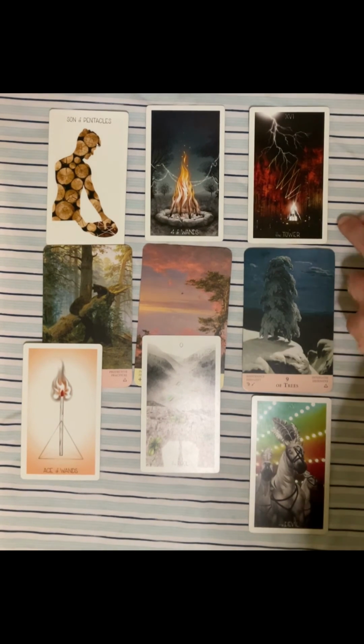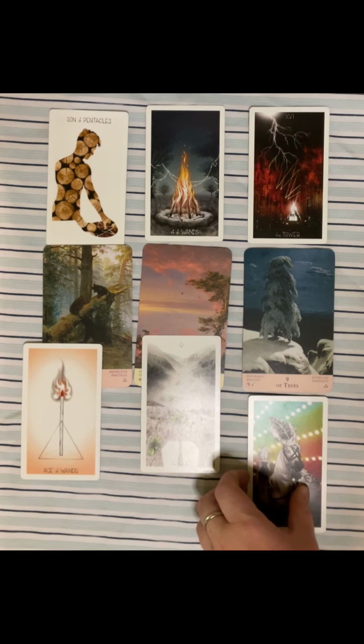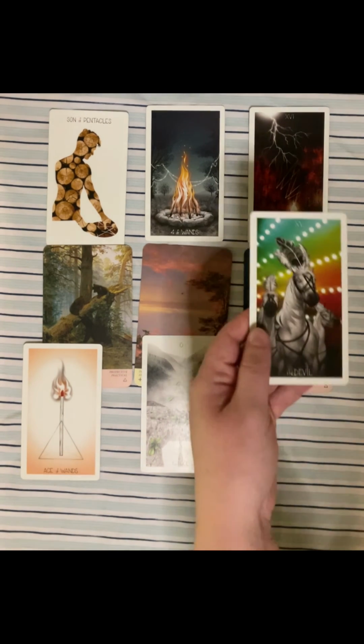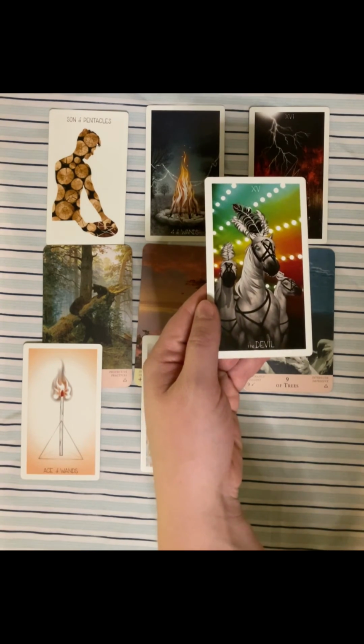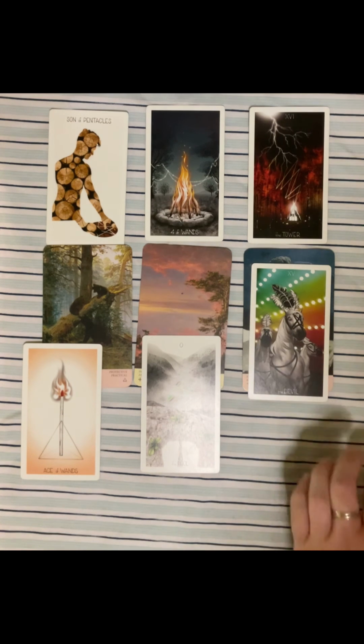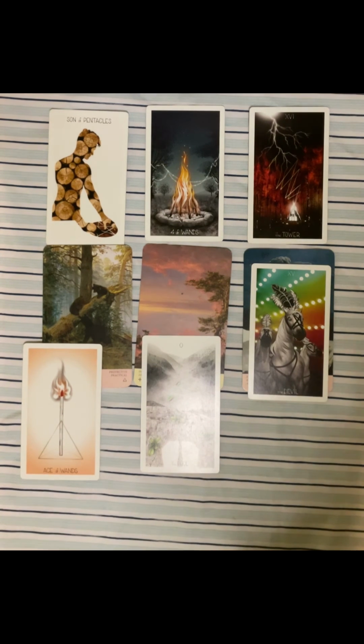So even while this Tower card consciously is trying to throw us down, we are finding that we can rebuild, that we can take these bricks out and relay them in a better, more structured, more solid way. And our subconscious Devil card, I feel like this is saying, look what we've let ourselves fall into. Look what kind of situation we put ourselves in.